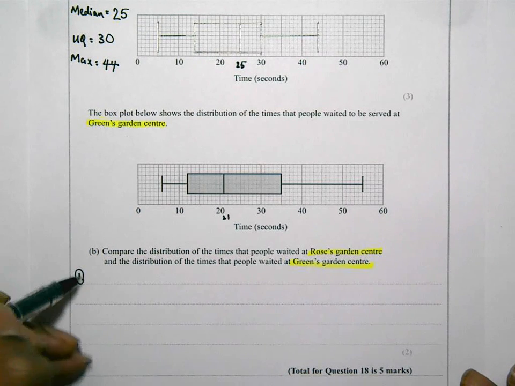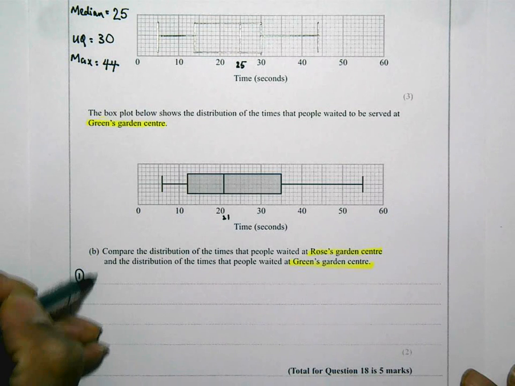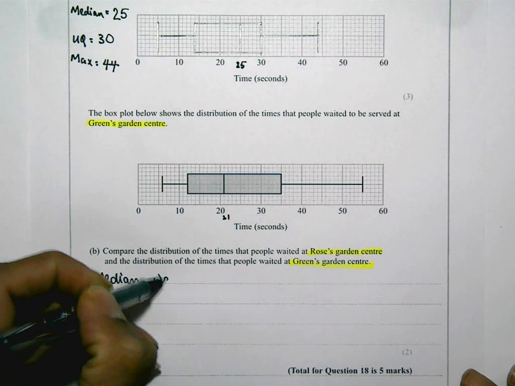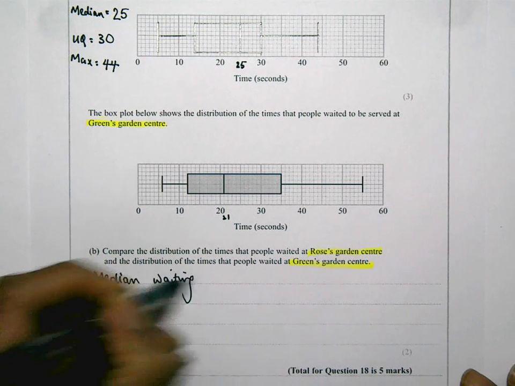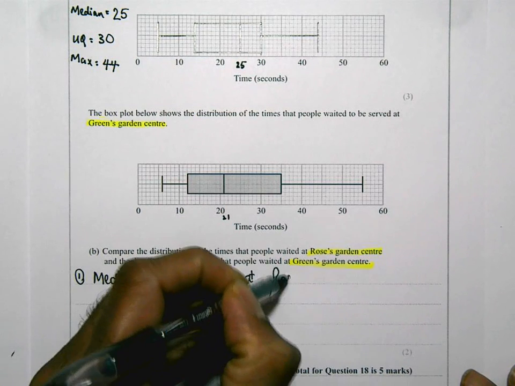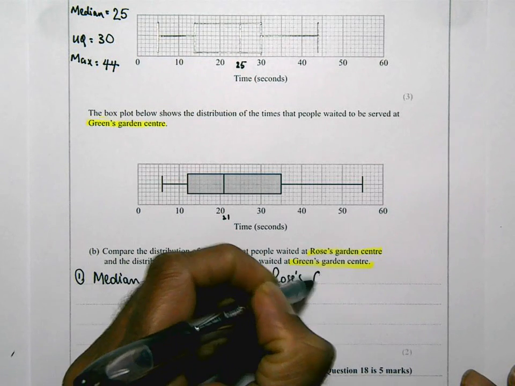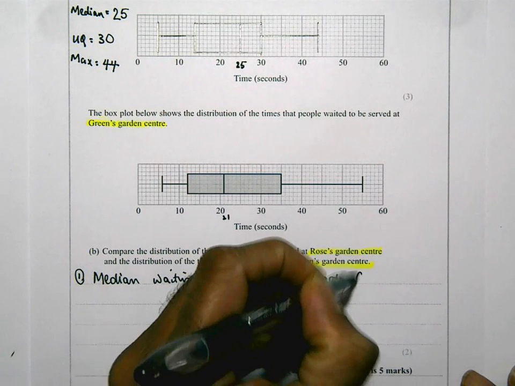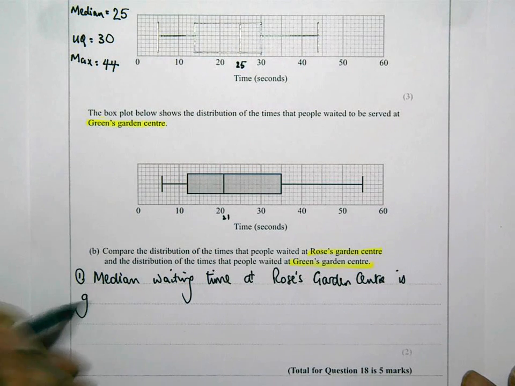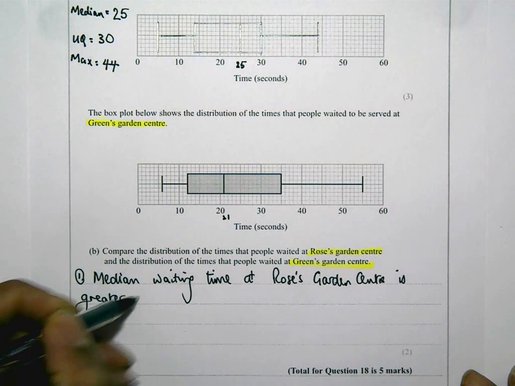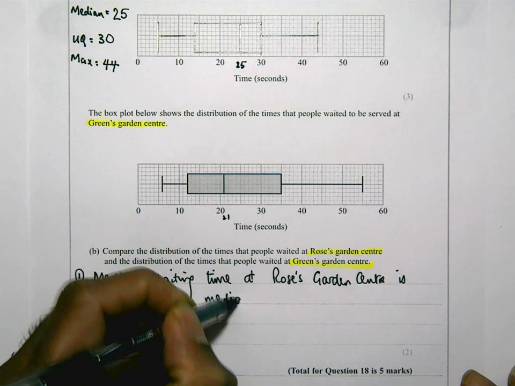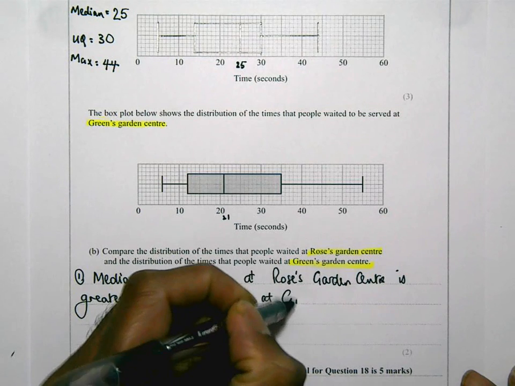I'm going to put the fact that the median waiting time at Rose's Garden Center is greater than the median at Green's Garden Center.